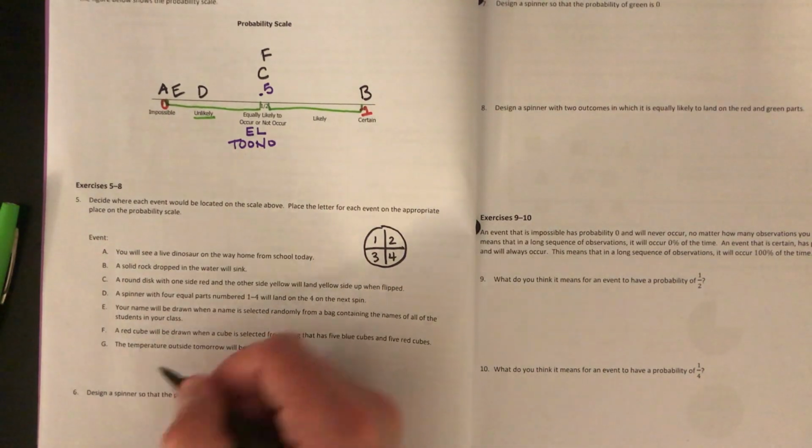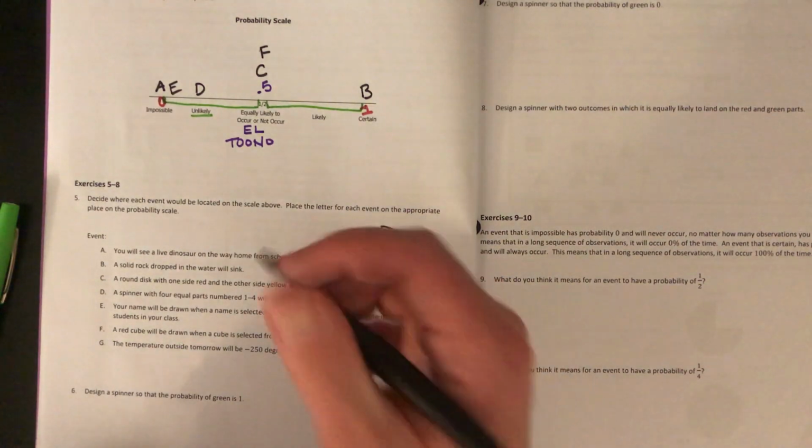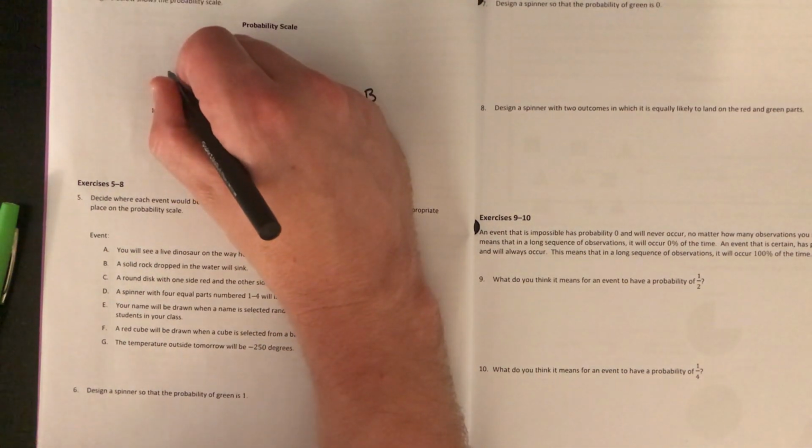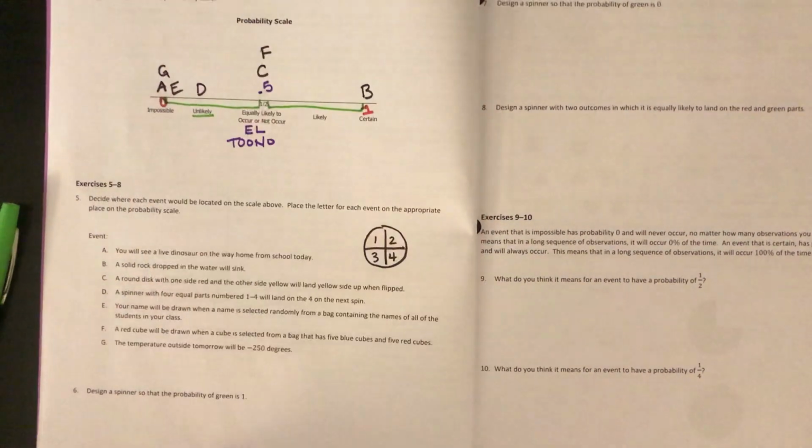And lastly, G, the temperature outside tomorrow will be negative 250 degrees. I guess it's not impossible. Some weird astronomical event or global event could happen that causes the world to freeze that cold, I suppose. But it's pretty close to impossible, right? So I'm going to put G way over here.